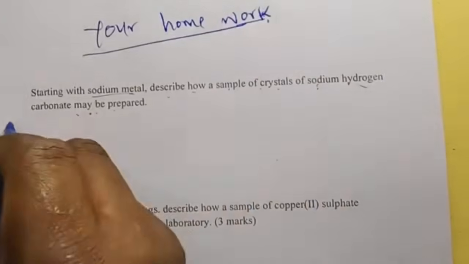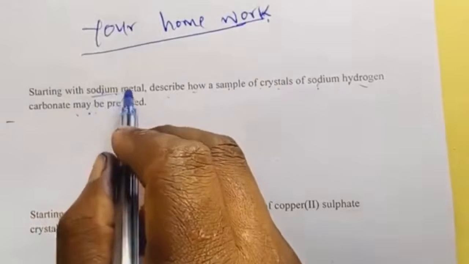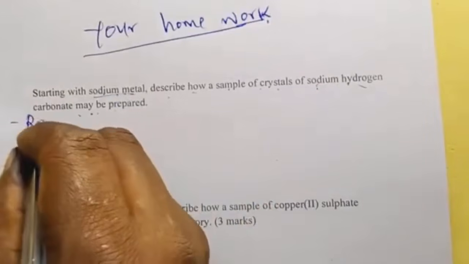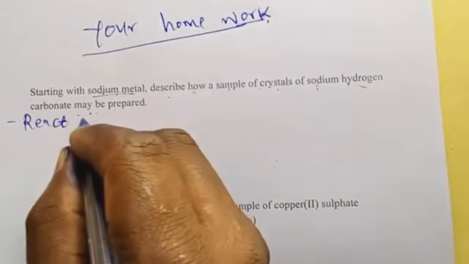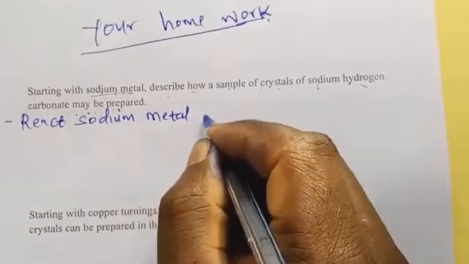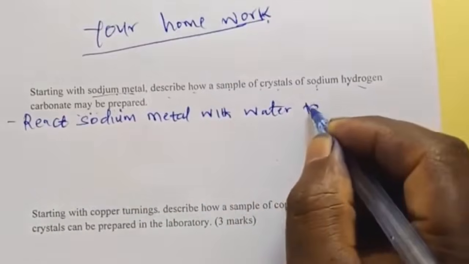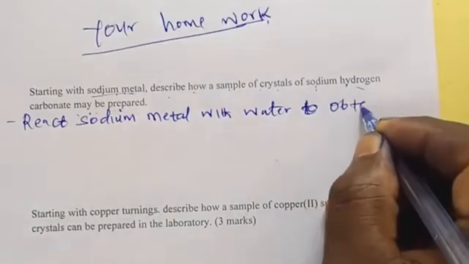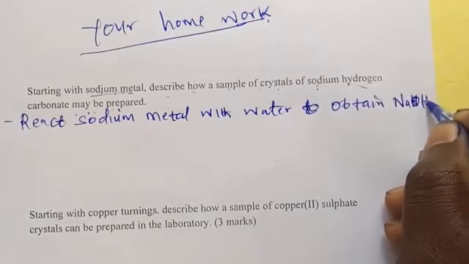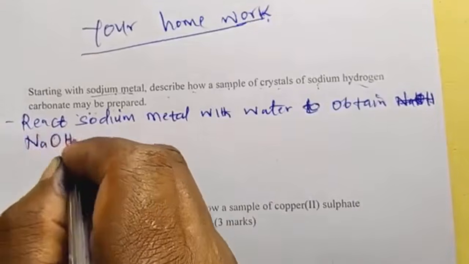So first thing you do, you react sodium metal with water to obtain sodium hydroxide.